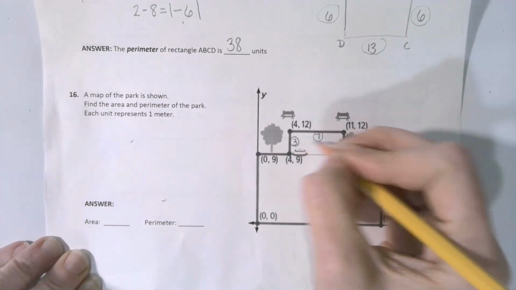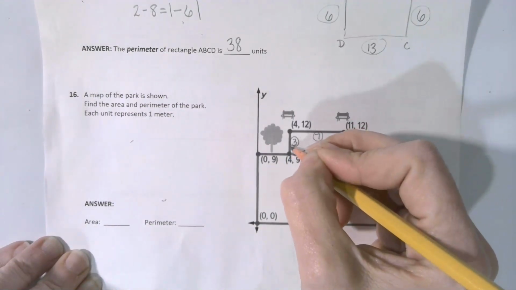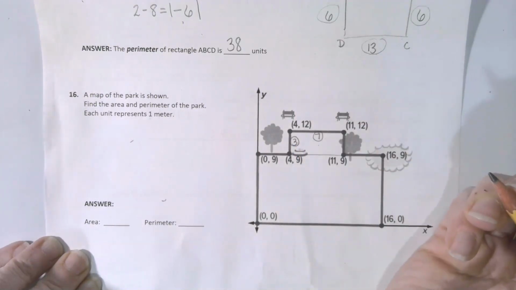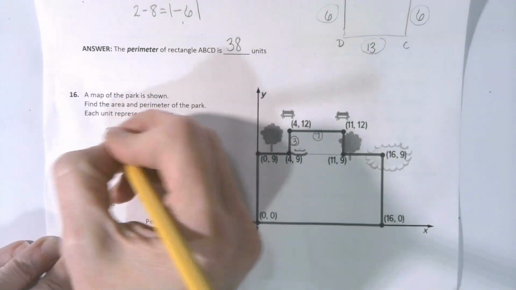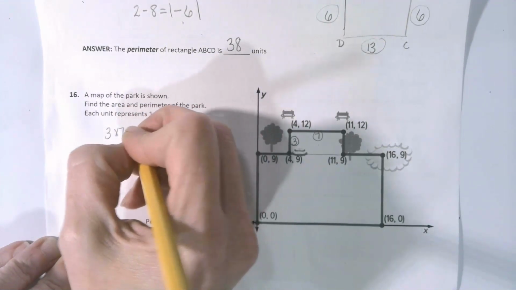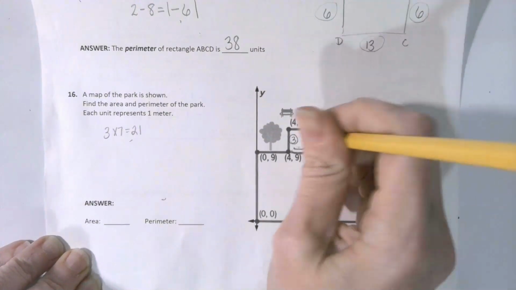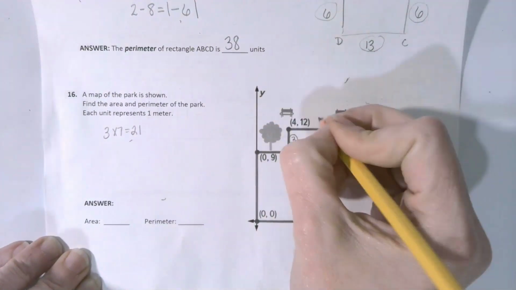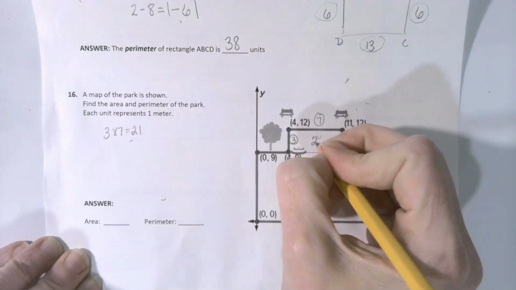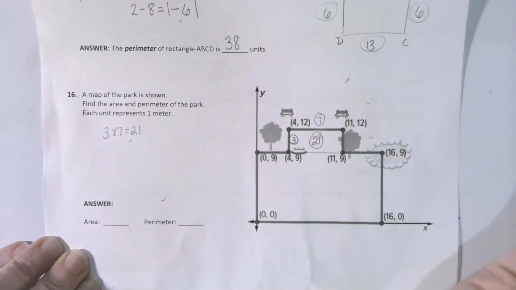All right, so now we have this small rectangle. We have 2 side lengths, 3 and 7, so if we multiply those together, 3 times 7, that gives you 21. That's the area of this smaller rectangle. I'm going to put this on the outside. Okay, and then 21 is the area on the inside.